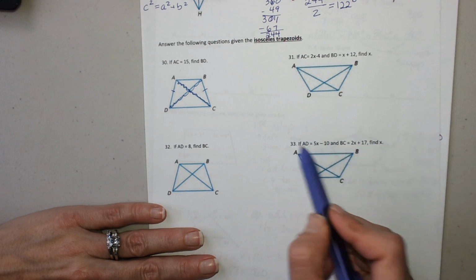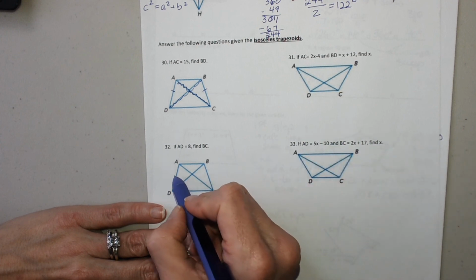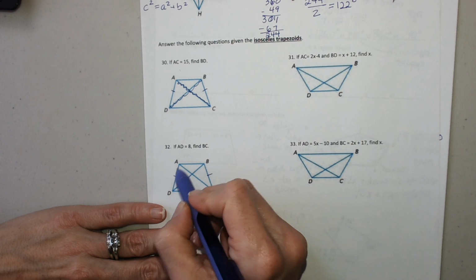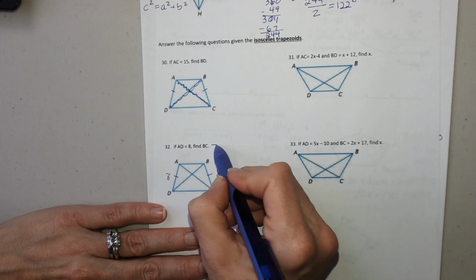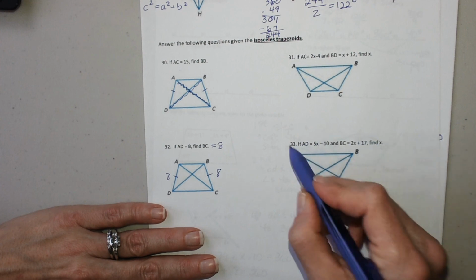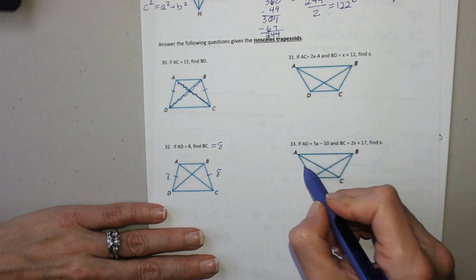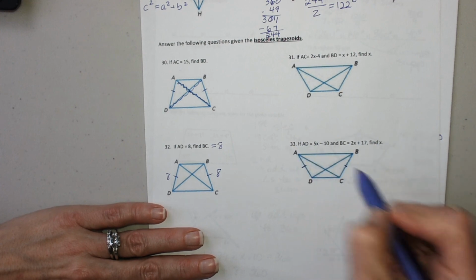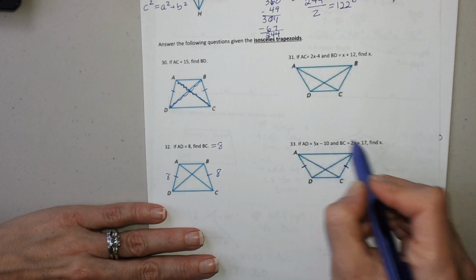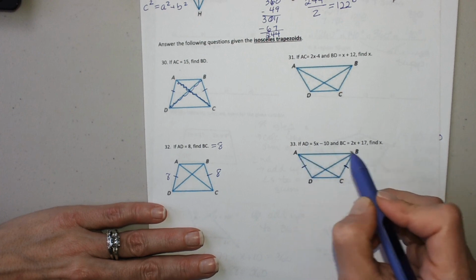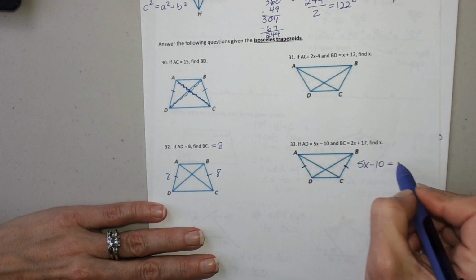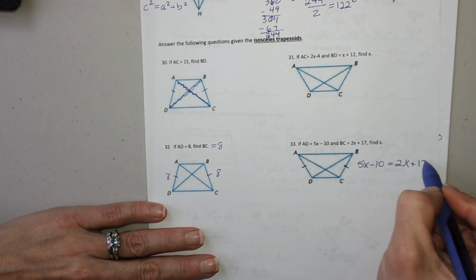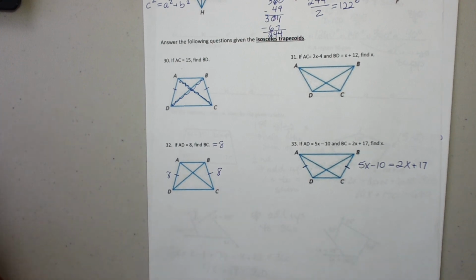Same thing over here. So legs are congruent. So if this is 8, then this is 8. Okay, so BC would be 8. And then over here, you're going to have to write an equation because you have AD and you have BC and we have their measures. So again, congruent segments means their measures are equal, and we can just solve the equation like that.